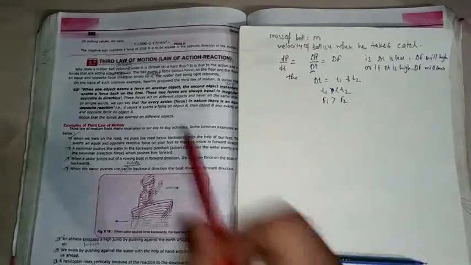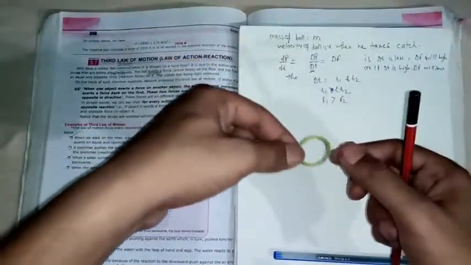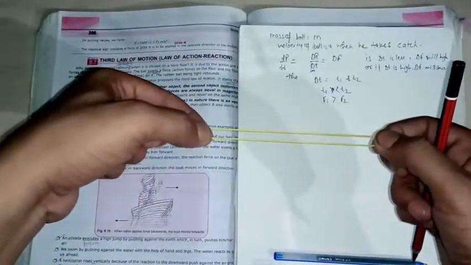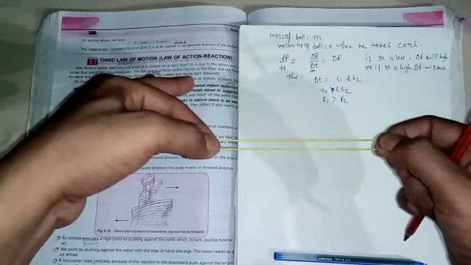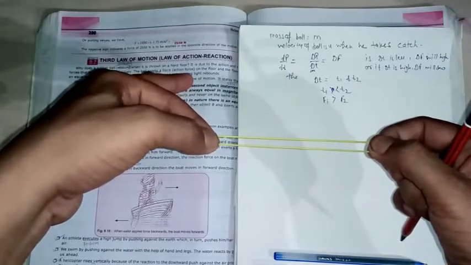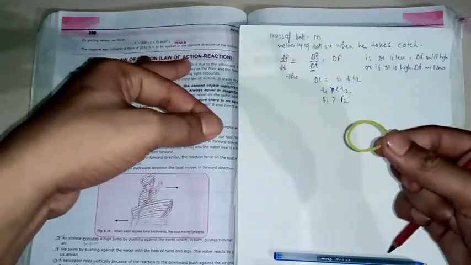Now the third law of motion. Action and reaction can be explained like this. Suppose this is a rubber. We elongate it and apply a force along it, and now in this position we leave it. Now it returns to its original shape.